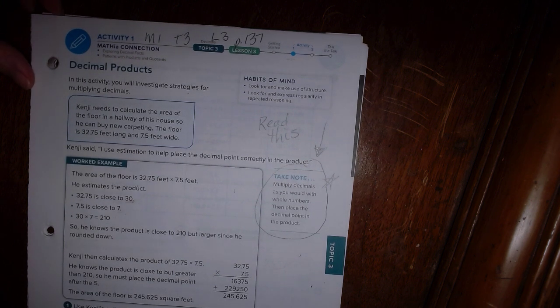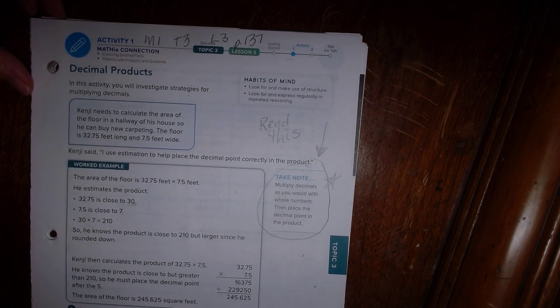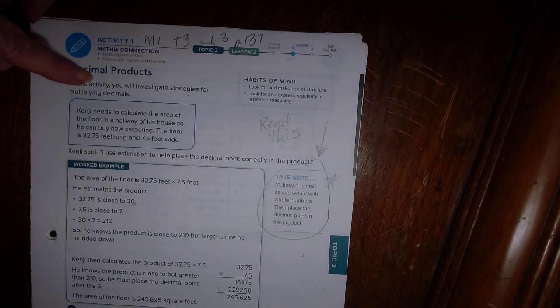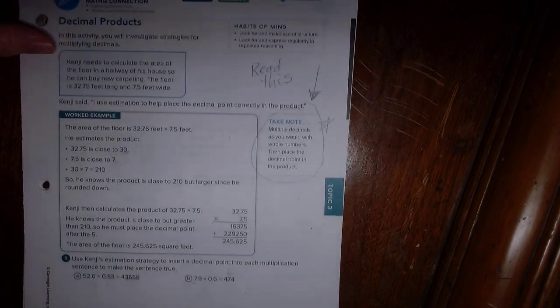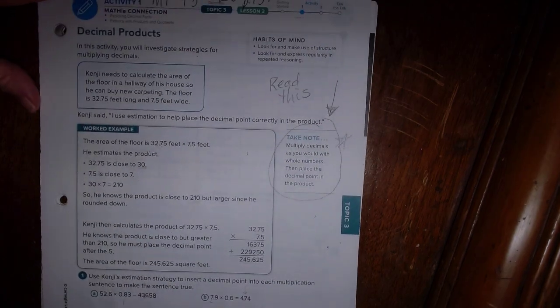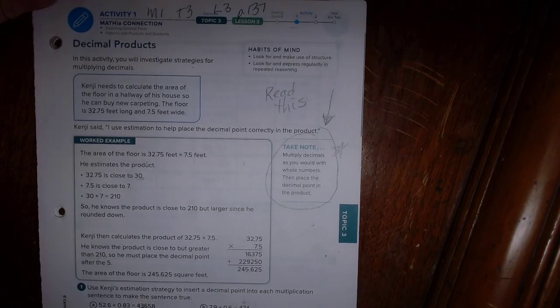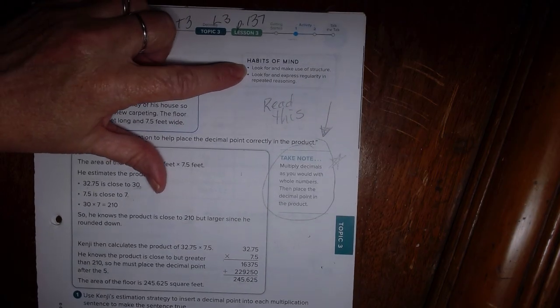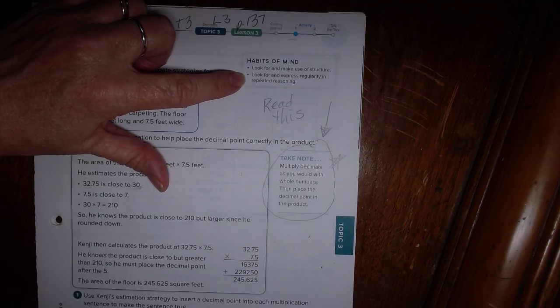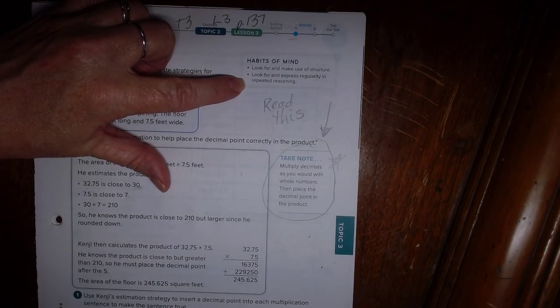Hi everyone, welcome back. We're moving on in Module 1, Topic 3, Lesson 3. We're into Activity 1 on page 137, Decimal Products. In this activity, you'll investigate strategies for multiplying decimals, with our habits in mind. So we'll look for and make use of structure and look for and express regularity and repeated reasoning.